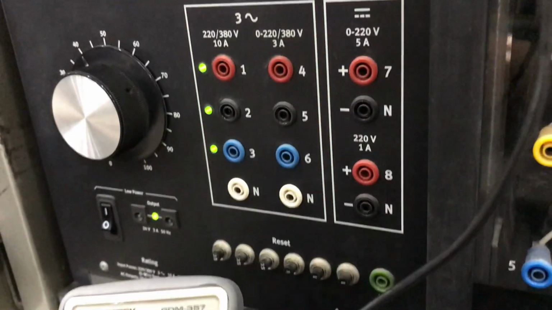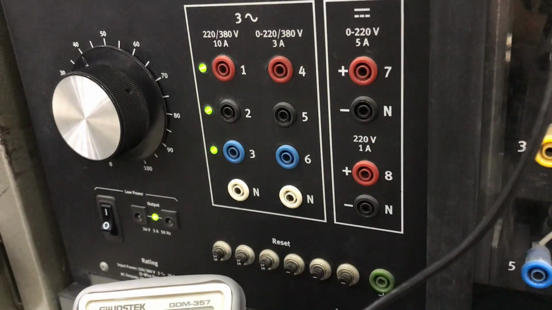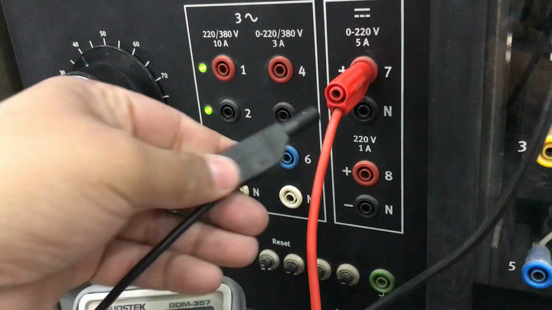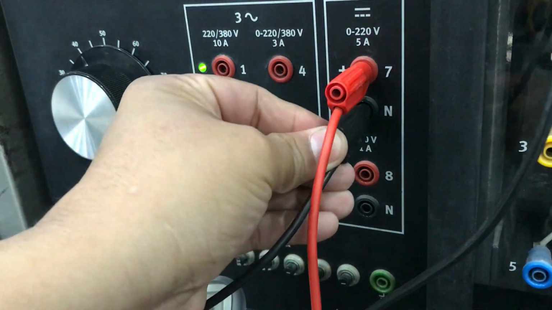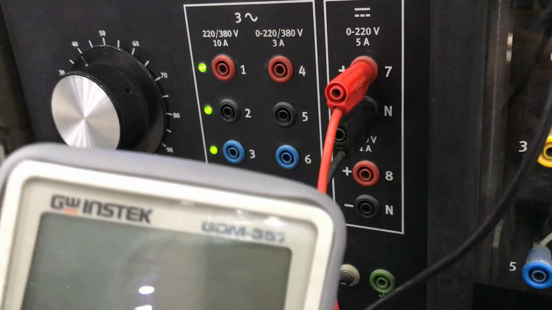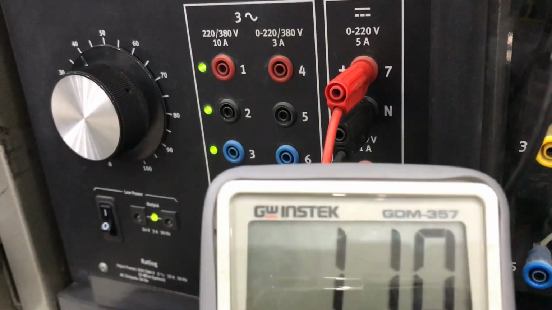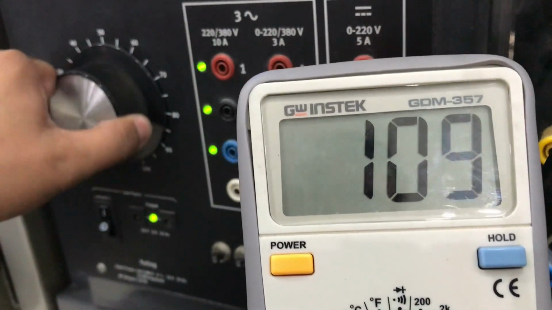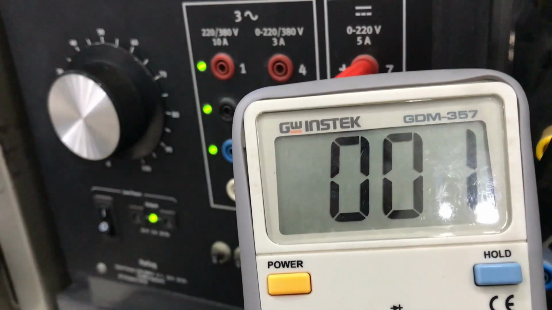So the first thing I'm gonna do, I'm gonna take my positive side and insert it here. This is the variable part, and I'm gonna take my negative side and insert it here. So now the next step, I'm gonna turn this on. This is my multimeter, which is turned on, and I'm gonna move this knob.